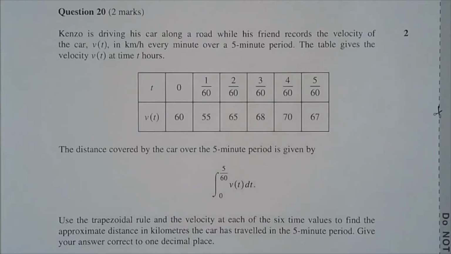Question 20. Kenzo is driving his car along a road while his friend records the velocity of the car, v of t, in kilometers per hour every minute over a 5-minute period. The table gives a velocity v of t at time t hours. The distance covered by the car over the 5-minute period is given by the integral from 0 to 5 over 60 of v of t dt. Use the trapezoidal rule and the velocity at each of the 6 time values to find the approximate distance in kilometers the car has travelled in the 5-minute period. Give your answer correct to 1 decimal place.